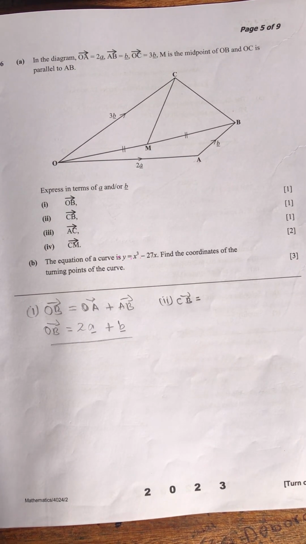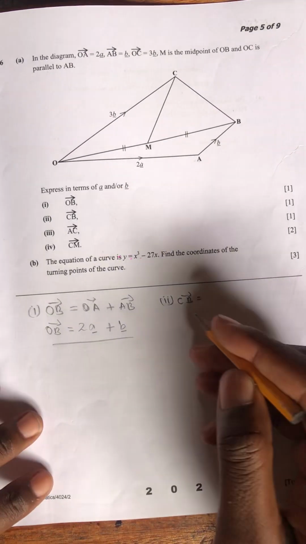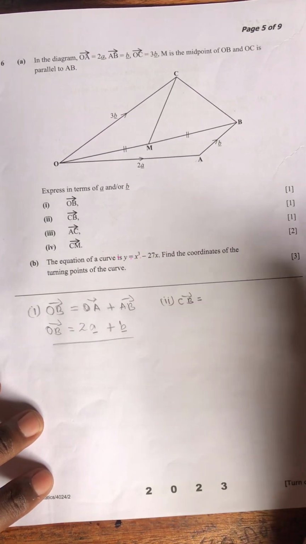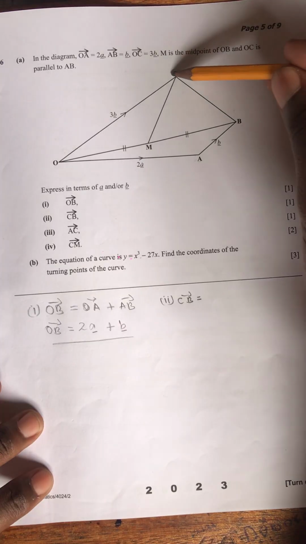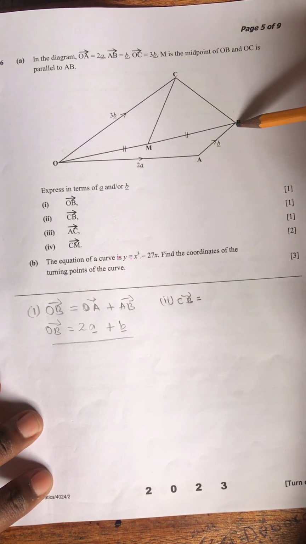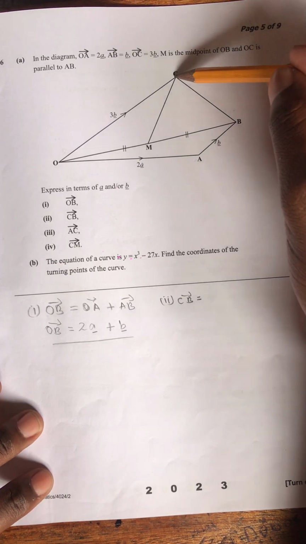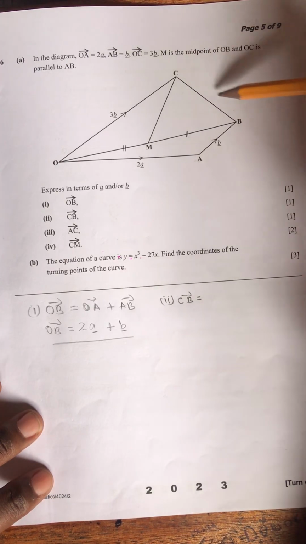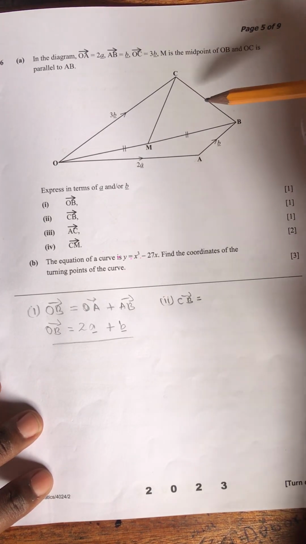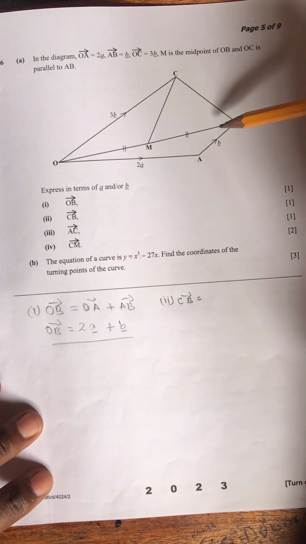Now CB means that we are on point C and then we want to go to B. So we are on point C here, we have to move all the way up to B there. Now the shortest route we can take is this one, but can we use this road? No, we cannot use this road because there is no direction, there is no vector.